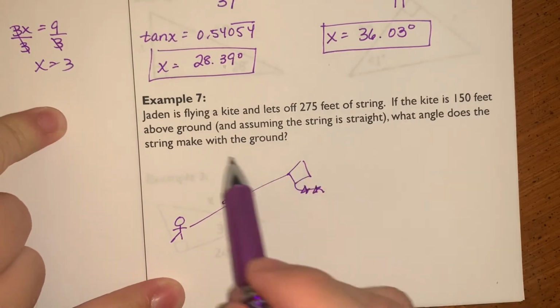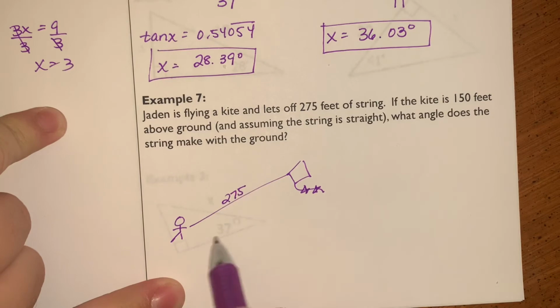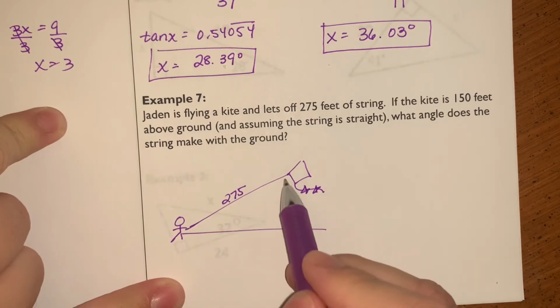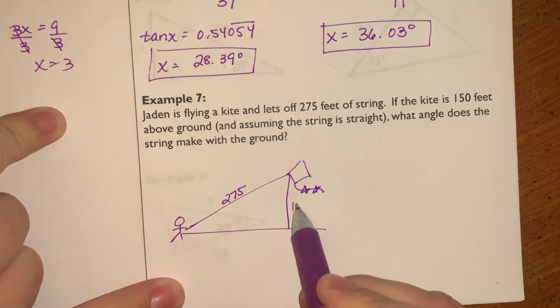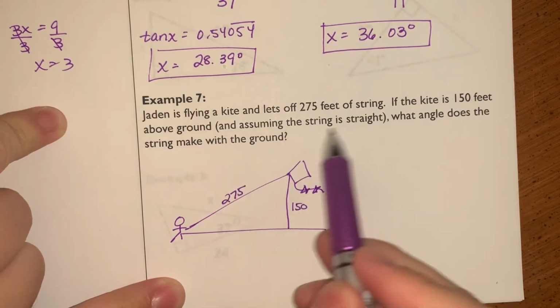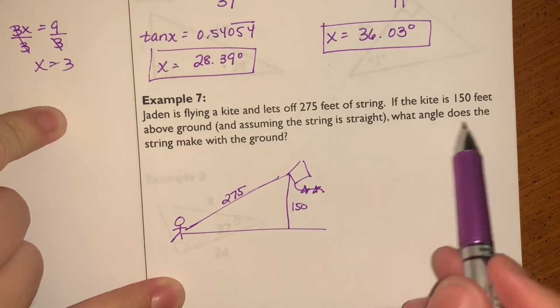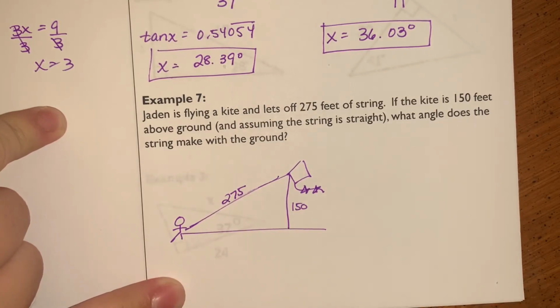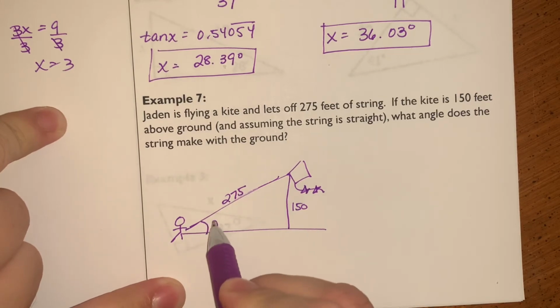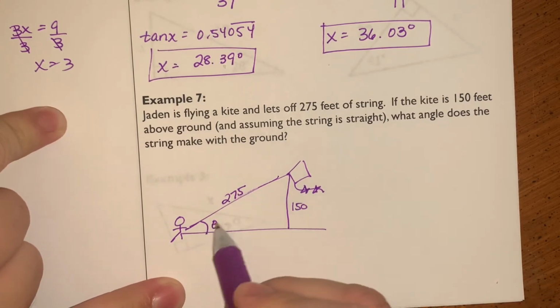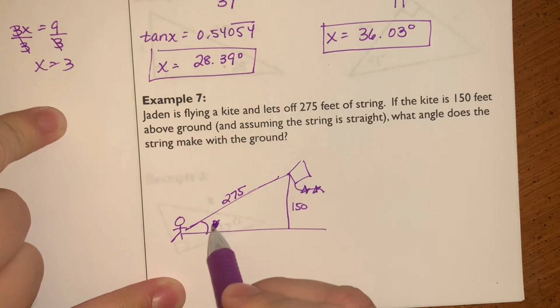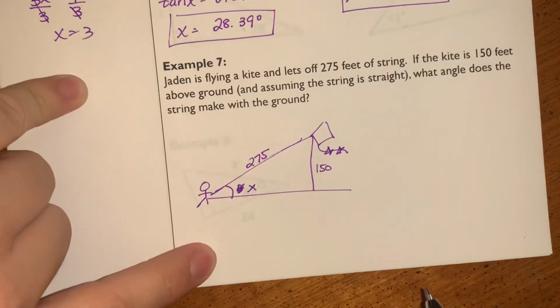If the kite is 150 feet above the ground, so let's just say that this is the ground right there. So the kite is 150 feet above the ground, and assuming the string is straight, what angle does the string make with the ground? So they want to know, what is this angle right there? You can call it theta. We'll just go with x because that's what we were using before, right?